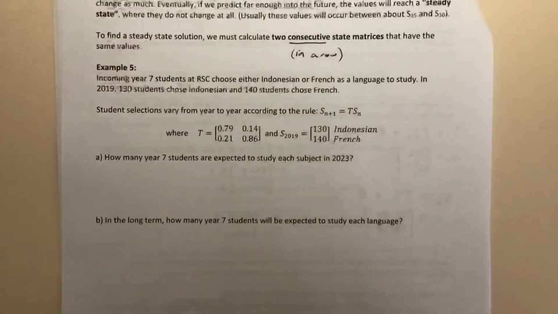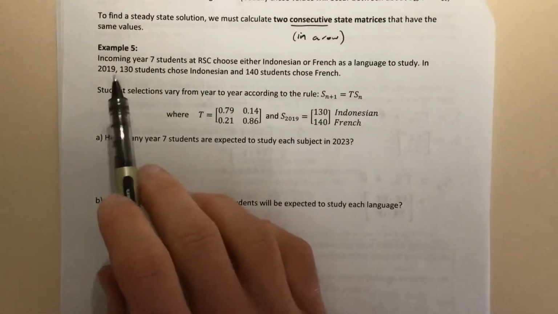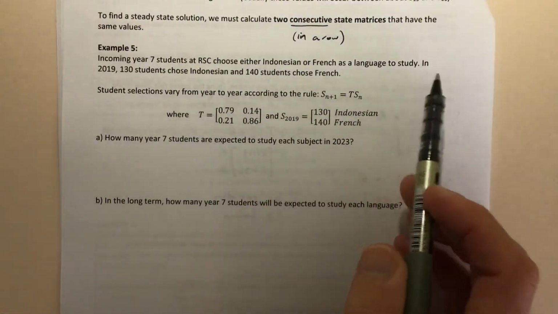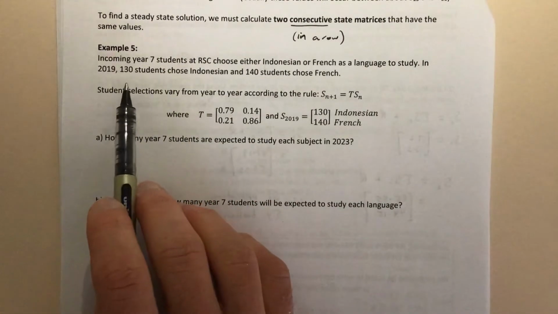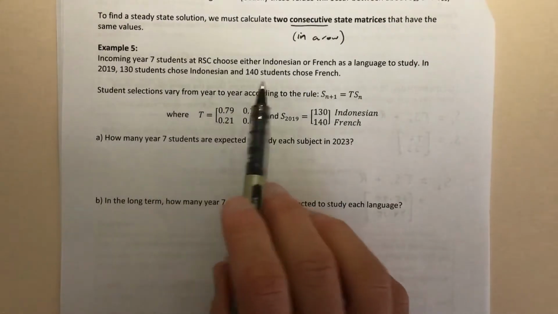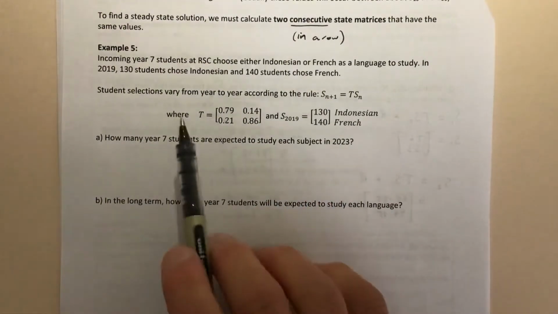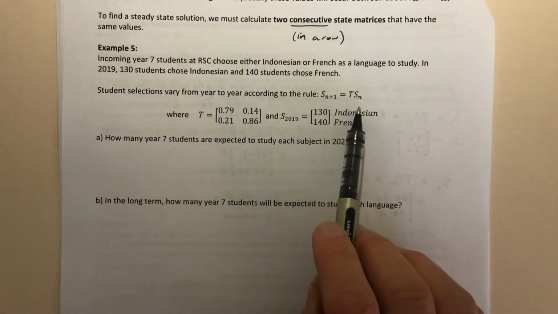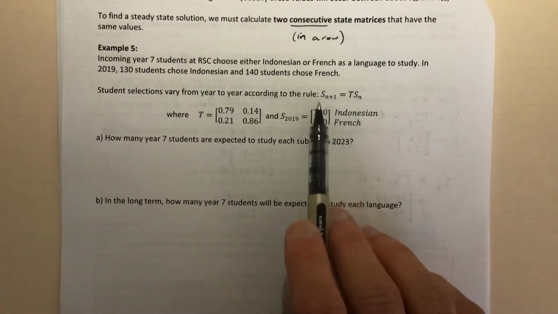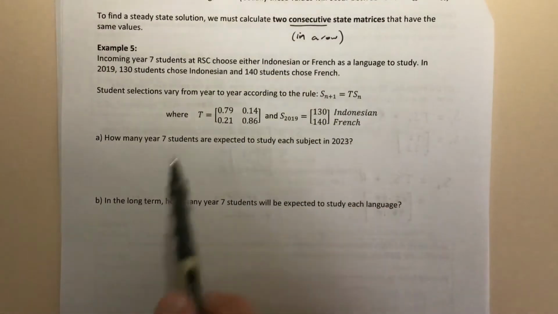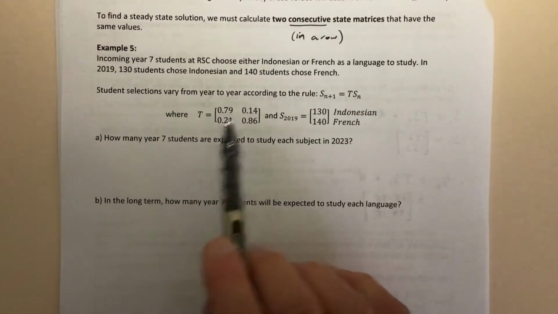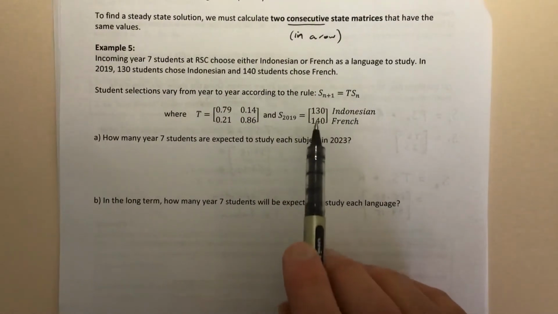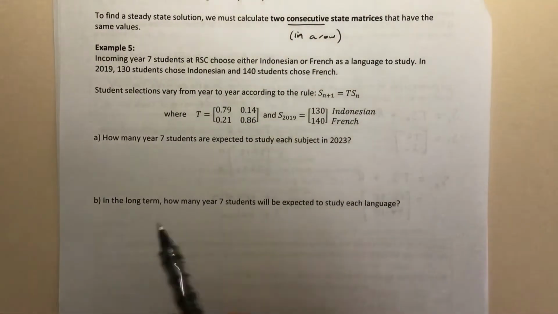Okay, so let's check this out in an example. Incoming Year 7 students at Ringwood Secondary College choose either Indonesian or French as a language to study. In 2019, 130 students chose Indonesian and 140 chose French. Student selections vary from year to year according to the rule Sn+1 = T Sn. So a pretty standard matrix recurrence relation, where the transition matrix is given by this, and S2019 is given by our column matrix 130, 140. So all the matrices have been set up.